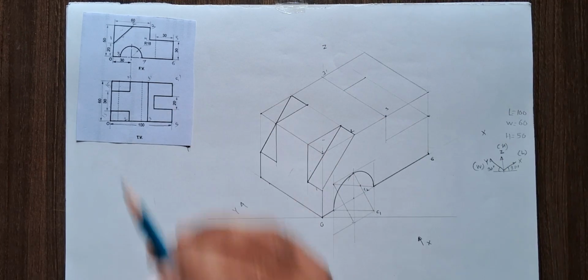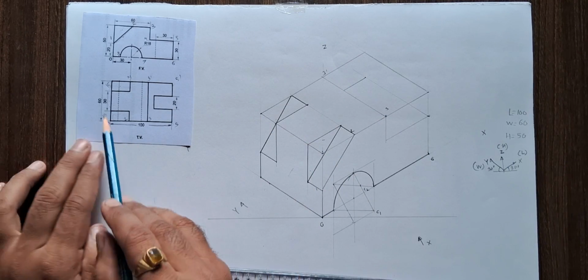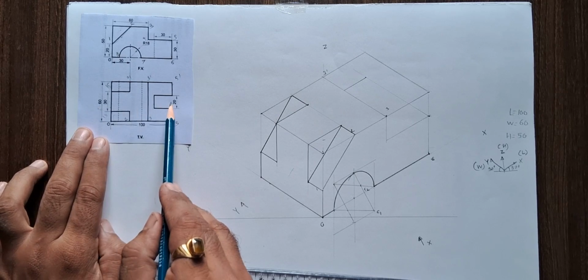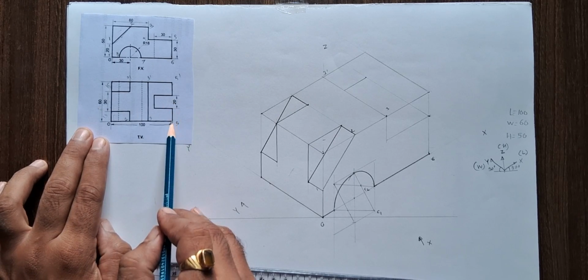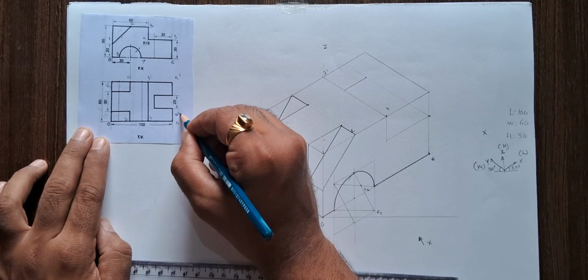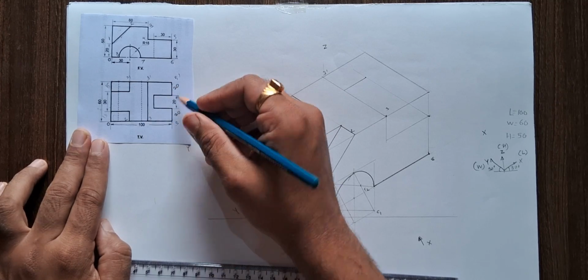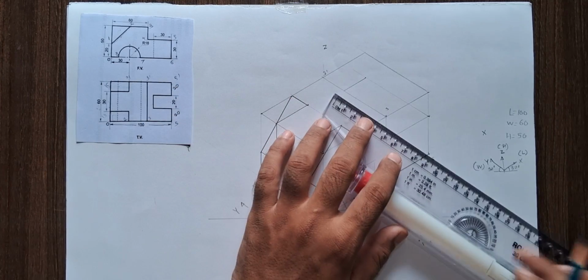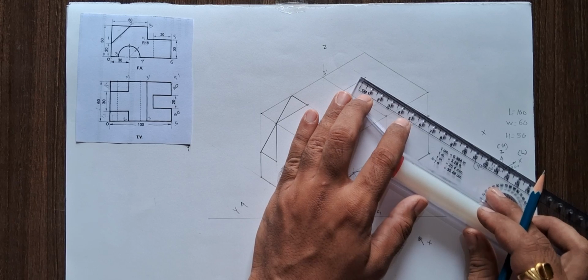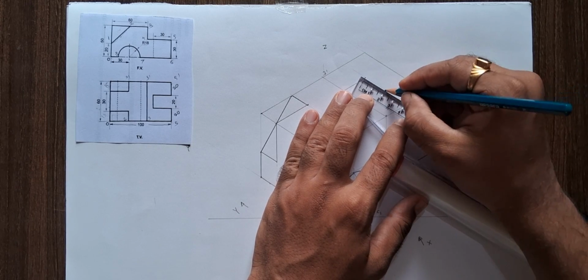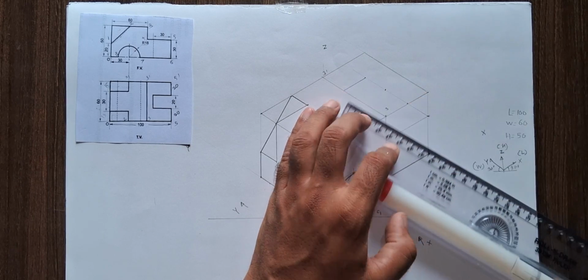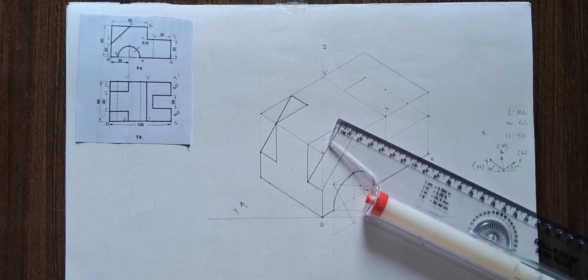In this gap, the slot is there. The total thickness is 60 mm. 60 minus 20 is 40, so this distance is 20. This is also 20. 20 into 3 is 60. So from this 5 point and 5 dash point, we can mark 20 and 20 mm equidistant points.